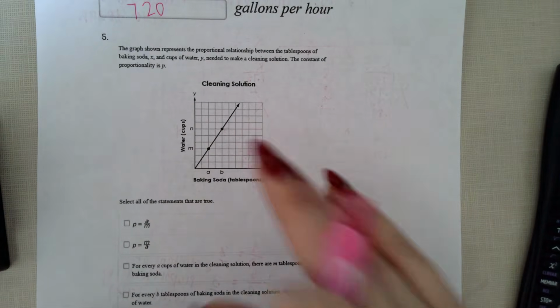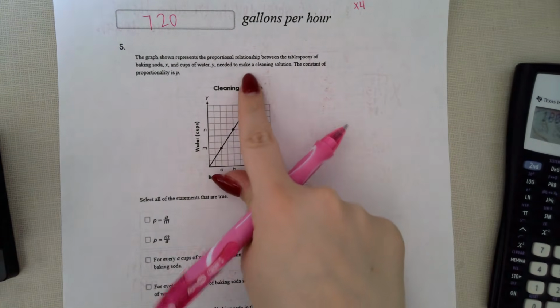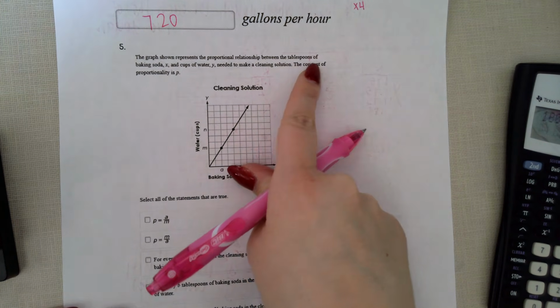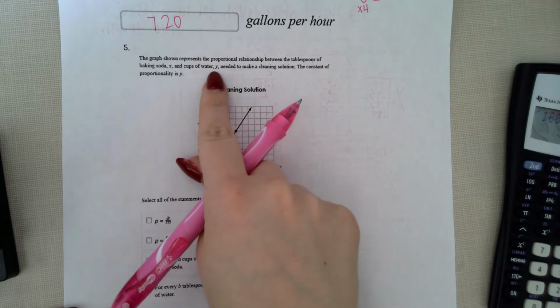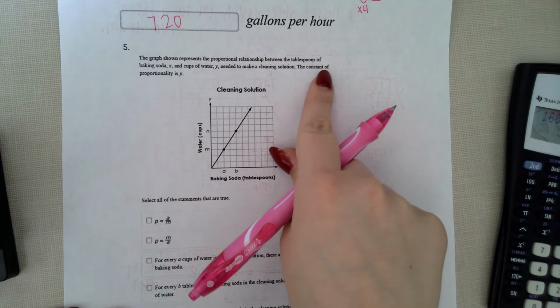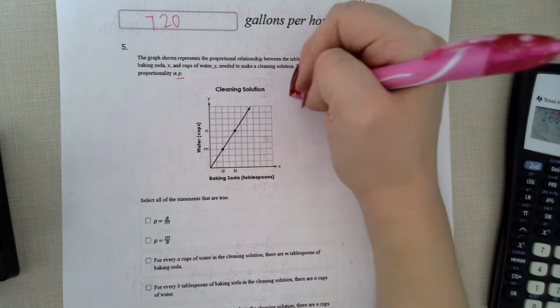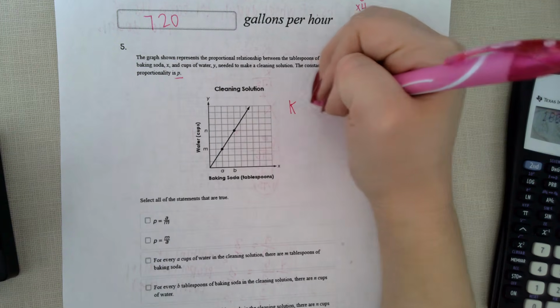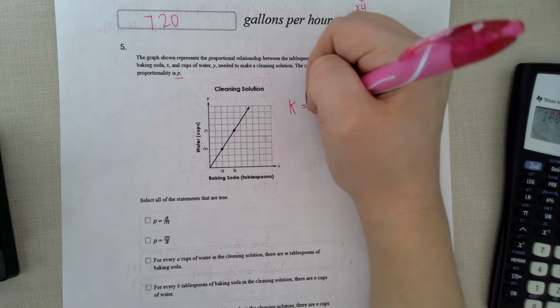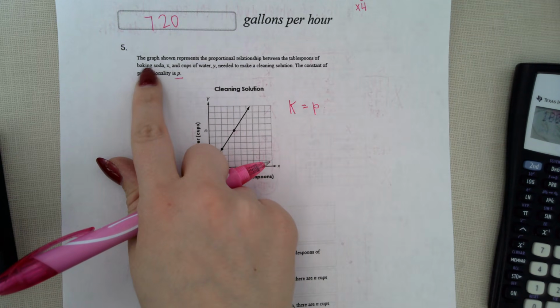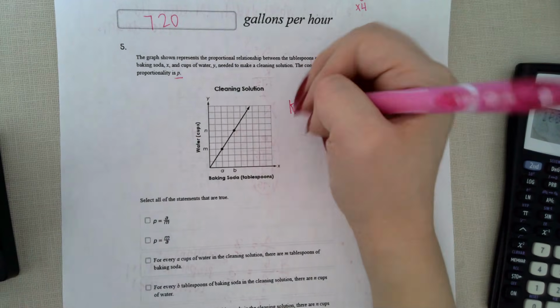Last but not least, let's look at question number 5. It says, the graph shown represents the proportional relationship between the tablespoons of baking soda X and cups of water Y needed to make a cleaning solution. The constant of proportionality is P. So it's telling me that K equals P. So then it says baking soda is my X.